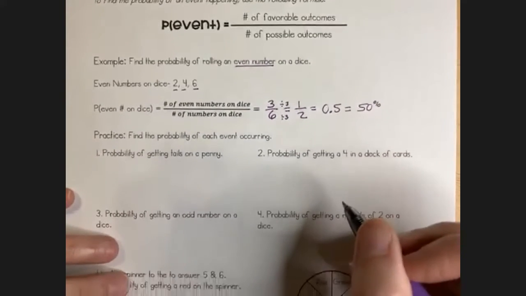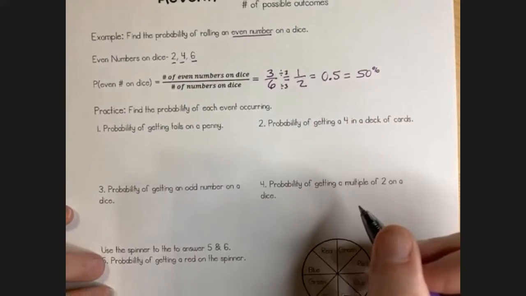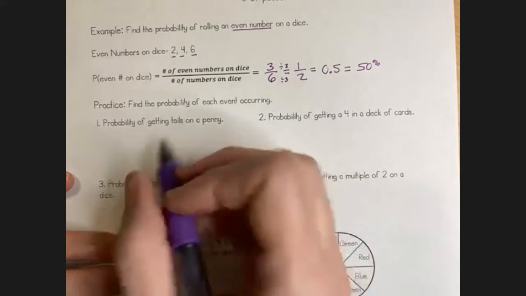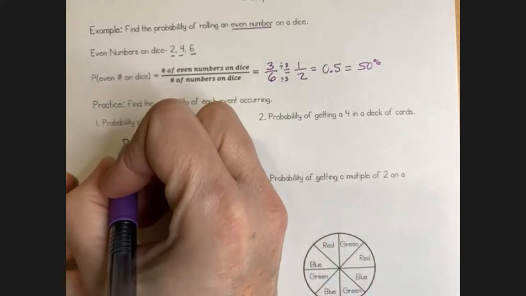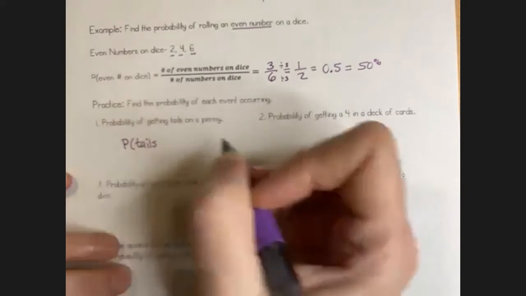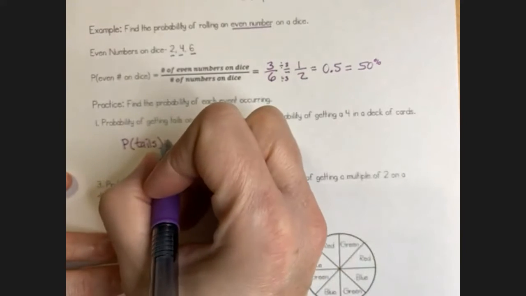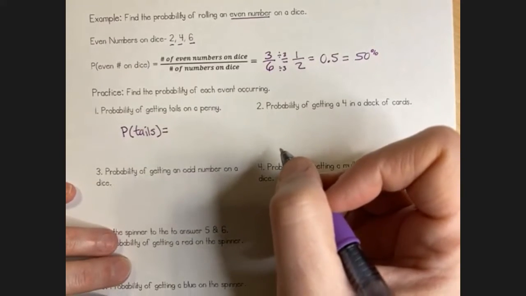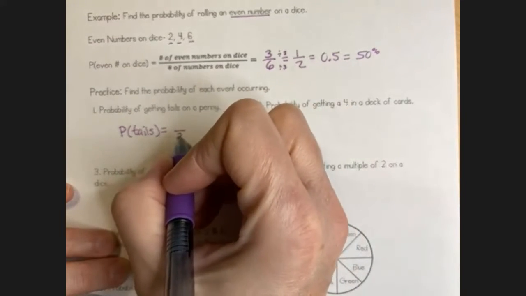Find the probability of each event occurring. So the probability of getting a tails on a penny. So we talk about this. When you write it, it'd be P of the probability of tails. Now we know that on the coin, there is only one tail and one head. So that would be out of 2 possibilities.